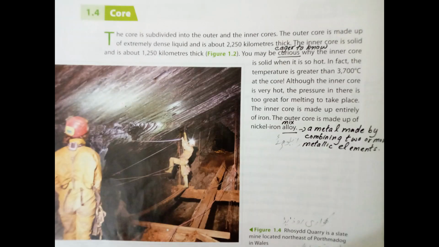The core is subdivided into the outer and the inner cores. The outer core is made up of extremely dense liquid and is about 2,250 kilometers thick. The inner core is solid and is about 1,250 kilometers thick, as you can see from figure 1.2.